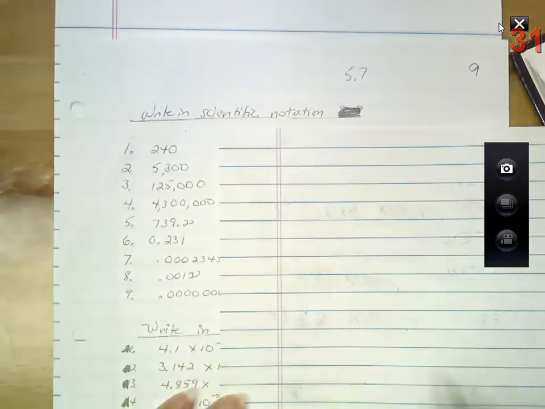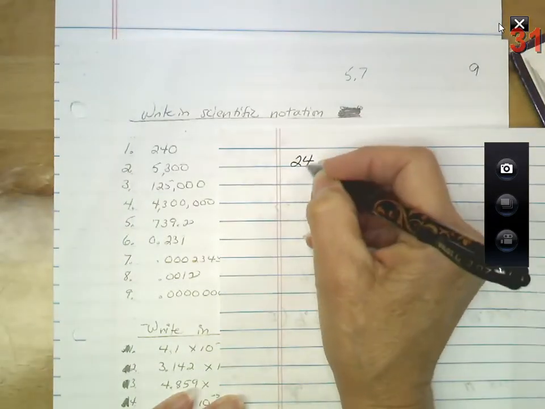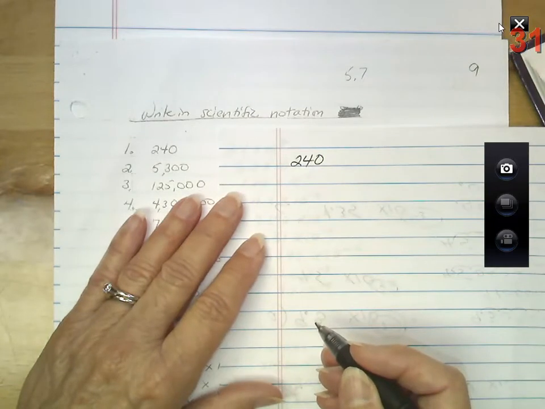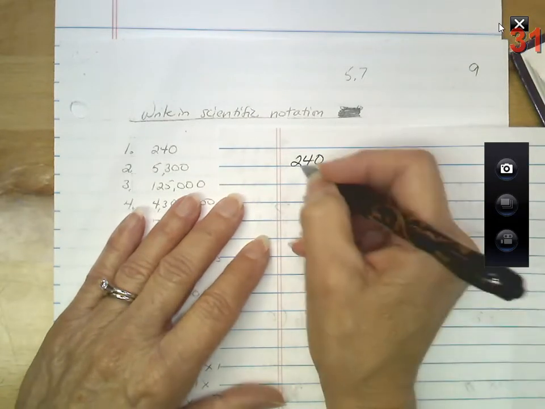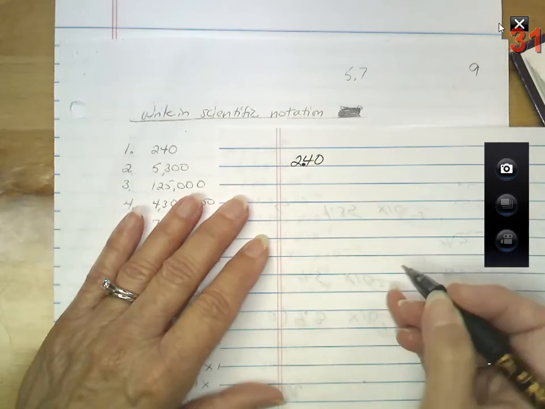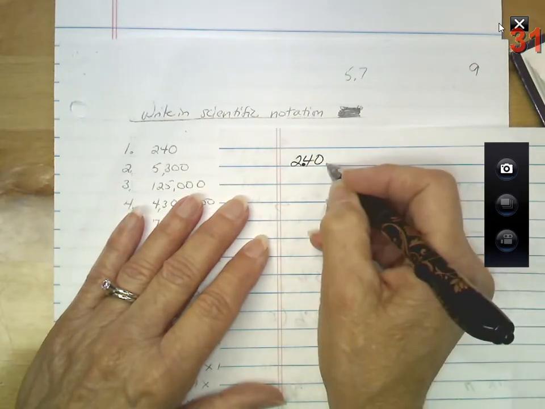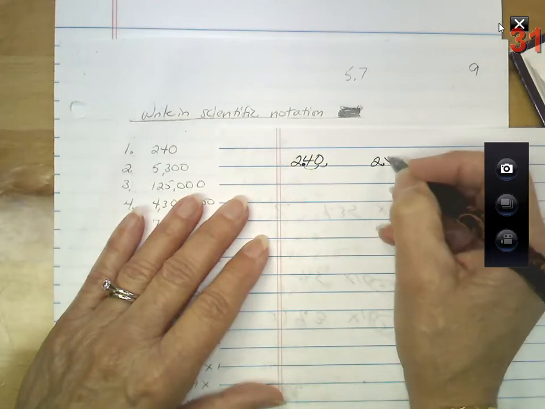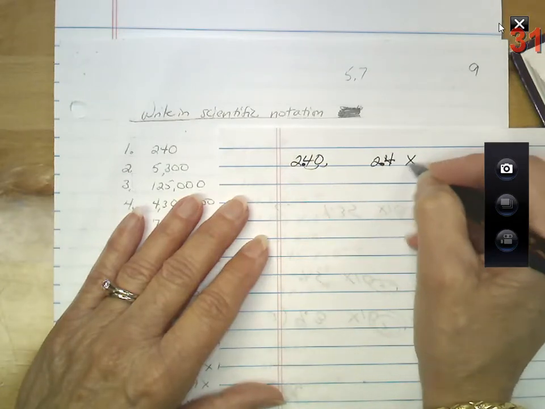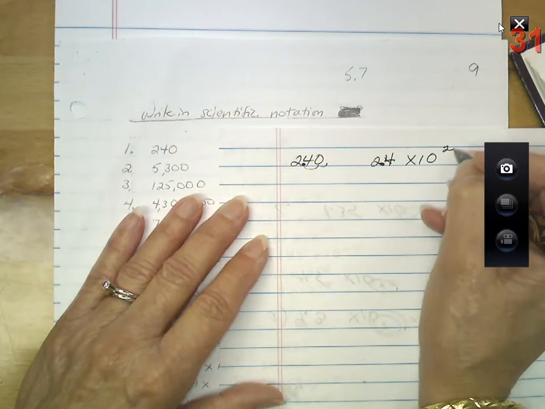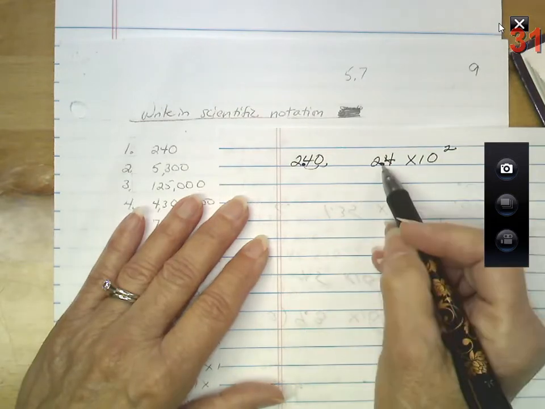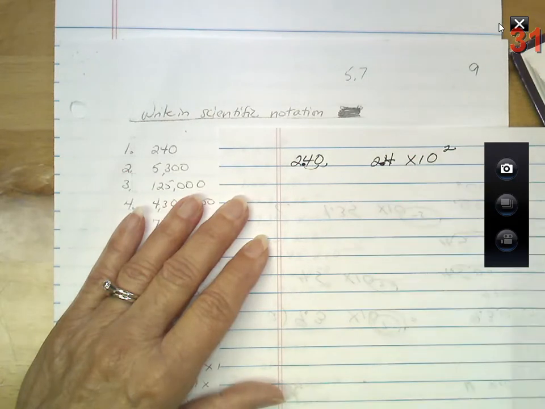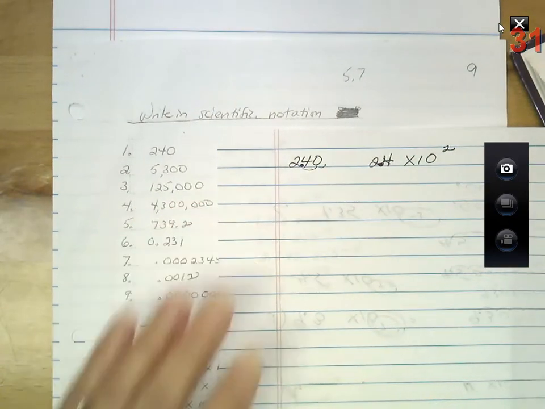You've got 240. To be written in scientific notation, it has to be a number between 1 and 10. So the decimal would go right there. How many places did I move it? 2. So 2.4 times 10 squared. Check it: yeah, that would be 240. So 2.4 times 10 squared would be your first one.